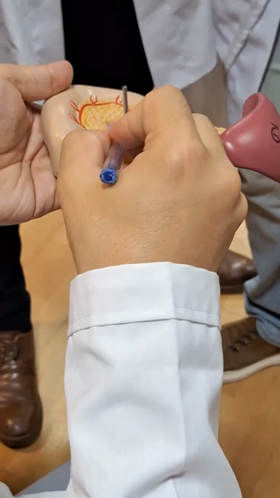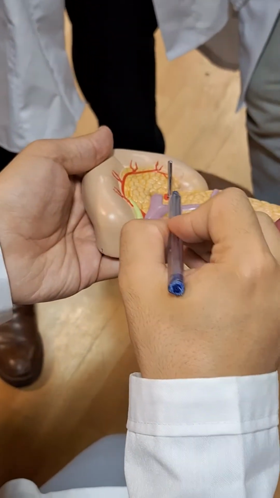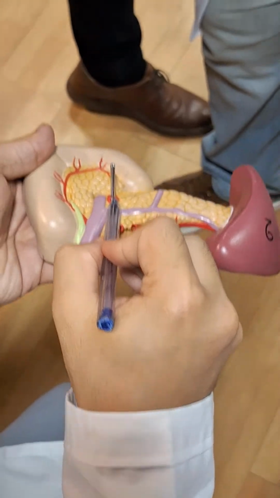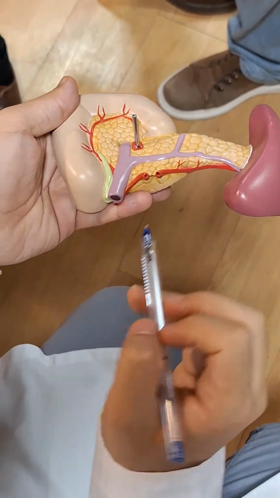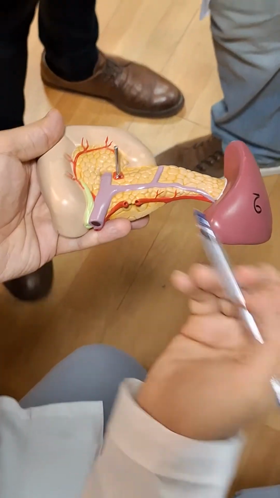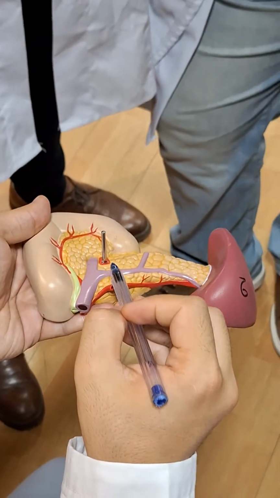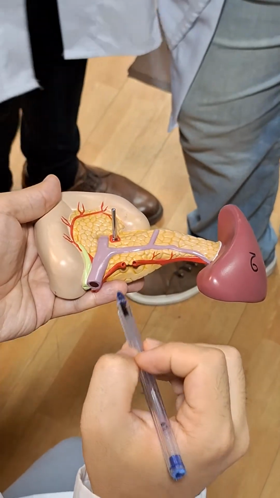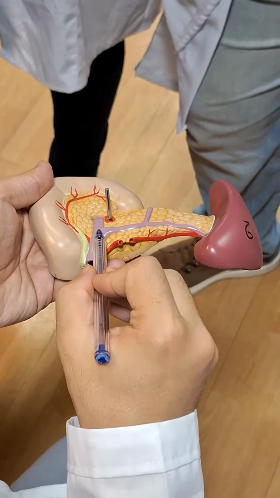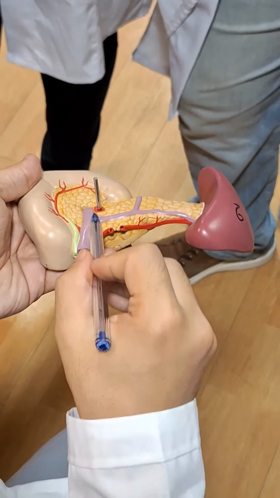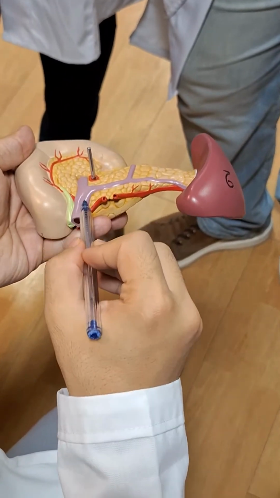This artery, superior mesenteric artery. Superior mesenteric, because it's behind it. Yes, superior mesenteric artery. The splenic and superior mesenteric vein attach together and make the portal vein.